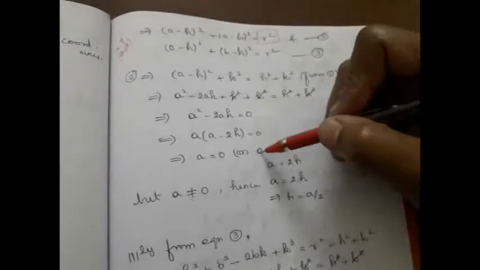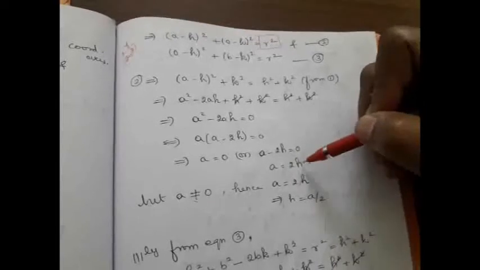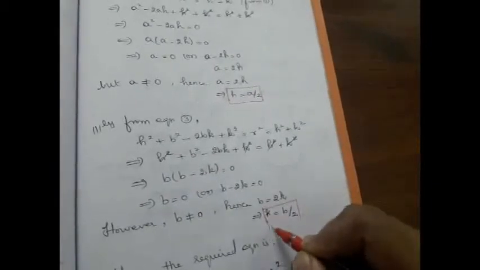If a is equal to 0, we will get just h equal to 0, right? Since a is not equal to 0, a equals 2h. Therefore, what will be the value of h? h is a by 2. So we found the value of h now, right? Similarly, we can take the equation in b and simplify again. Again, b is not equal to 0. So from that we can find the k value. So we found h and k.